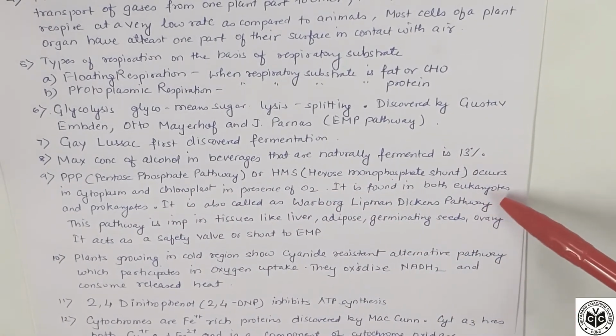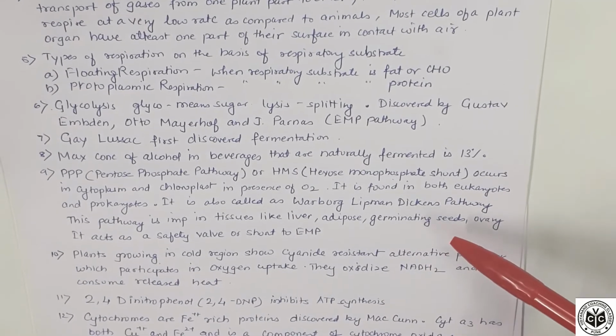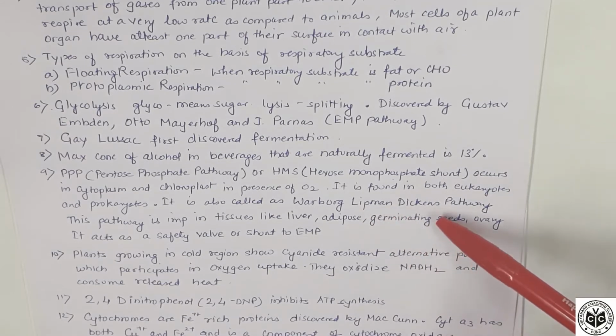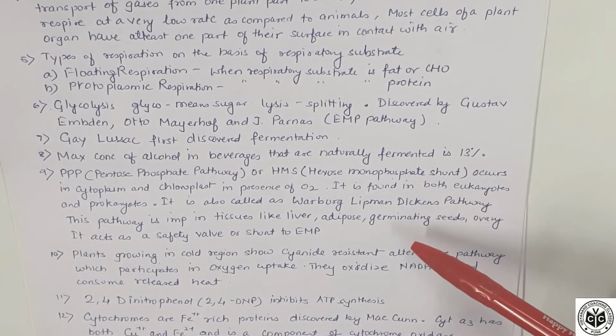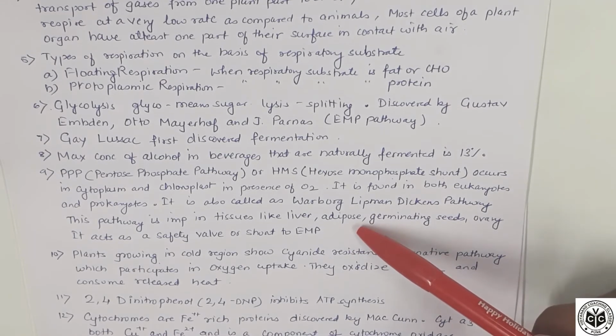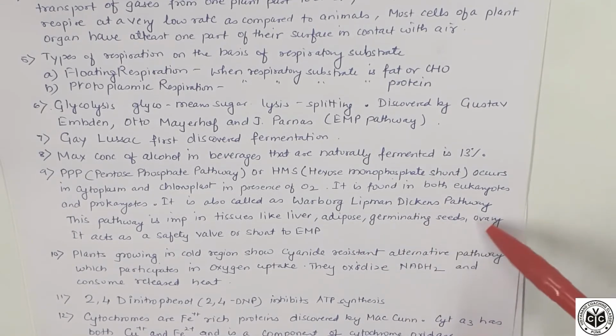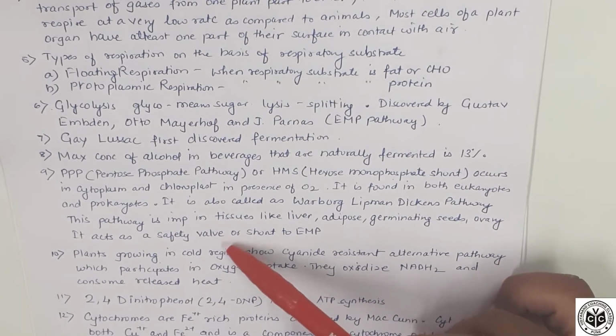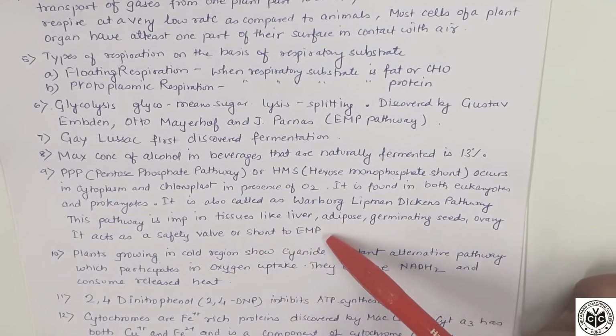It is found in both eukaryotes and prokaryotes. It is also called as Warburg-Lipmann-Dickens pathway. This pathway is important in tissues like liver, adipose tissue, germinating seeds, ovary, etc. It acts as a safety valve or shunt to EMP.